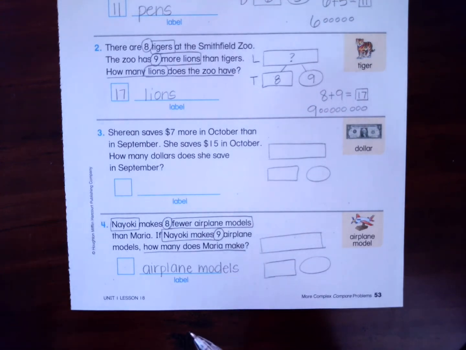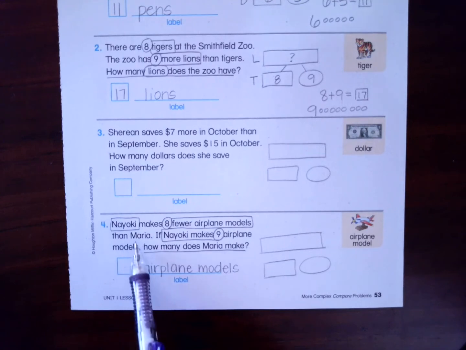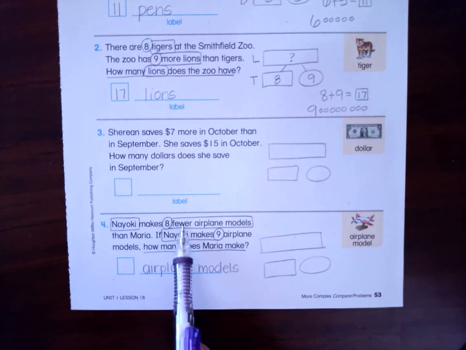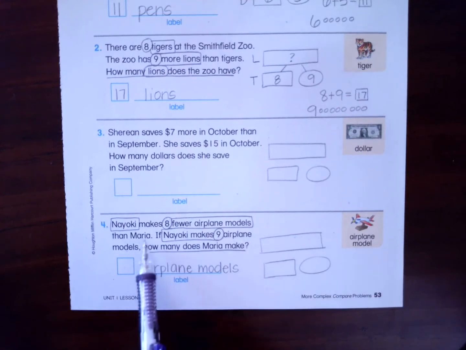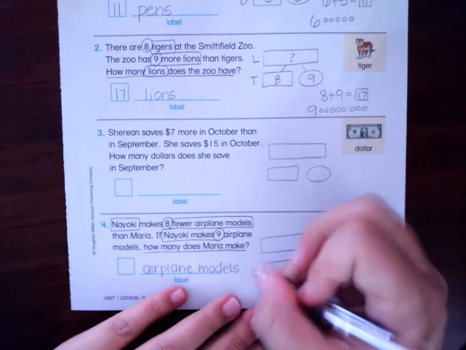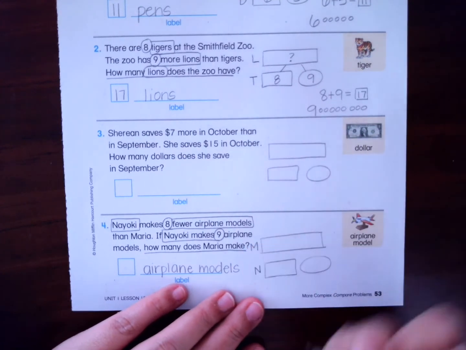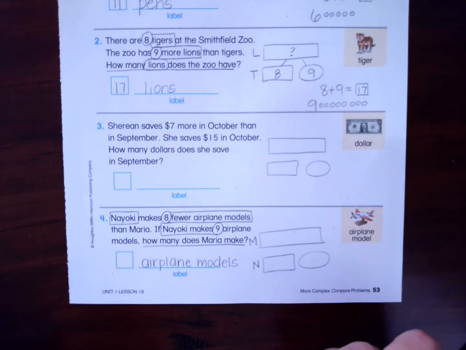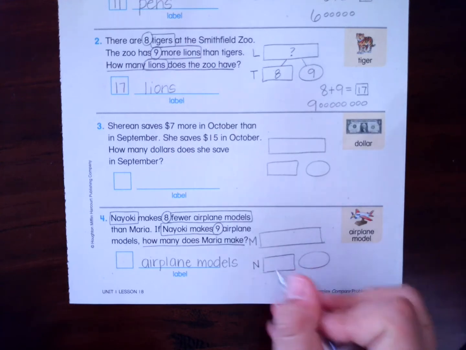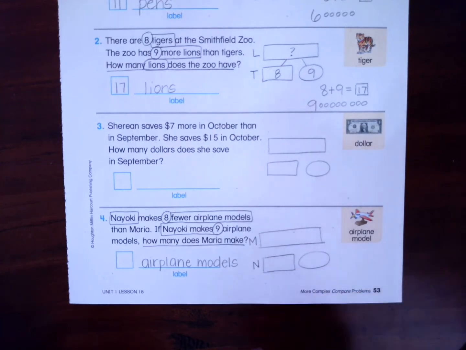I need to figure out who made more. So I have Naoki and I have Maria. Let's see. It says Naoki makes 8 fewer models than Maria. So I know that Naoki makes fewer than Maria. I would like you to pause the video and fill in your comparison bars and then solve this problem.